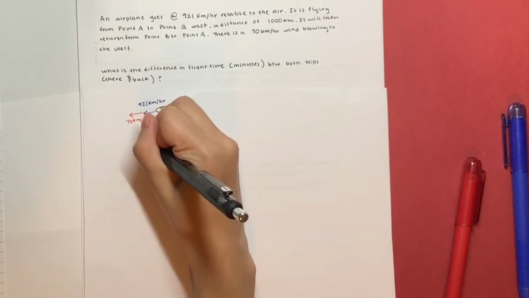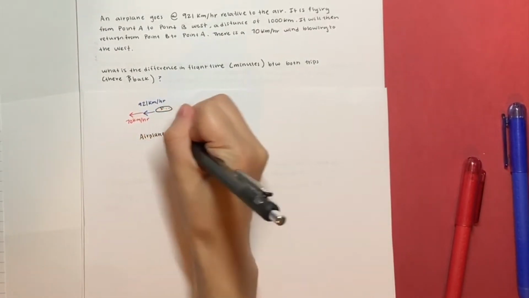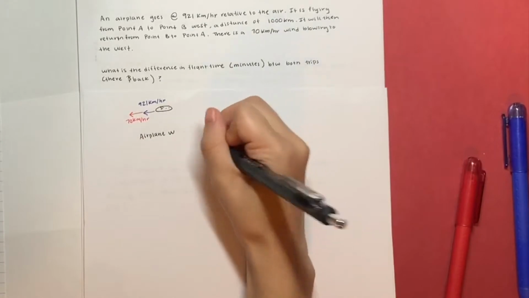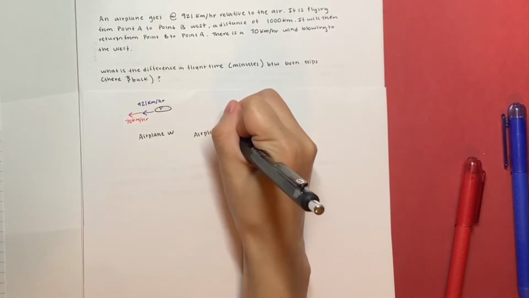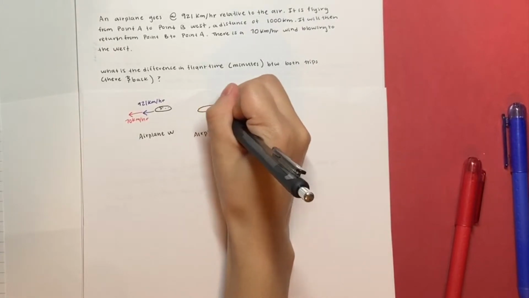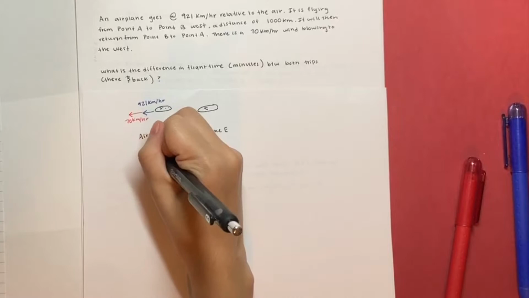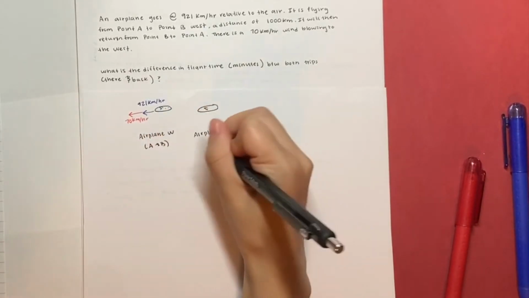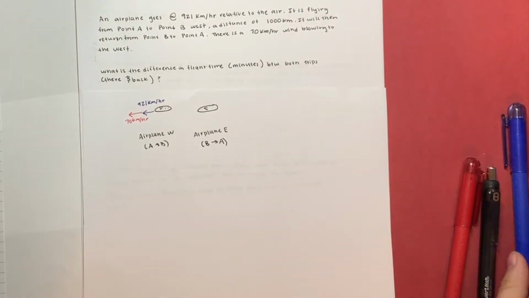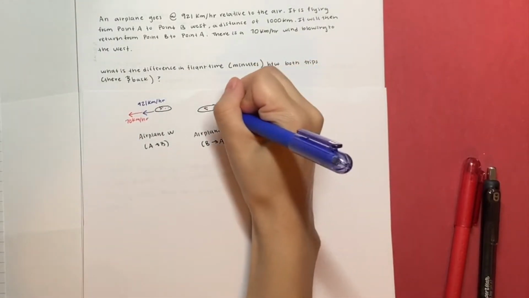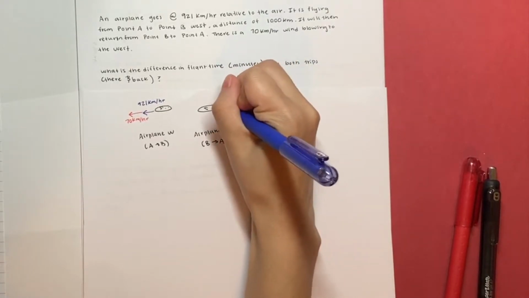So this is airplane west. And then we can draw another one, which is airplane to the east. This one's going from point A to B, and this one is going from B back to point A. So this one is going to have to go to the east, and it still has the same speed.